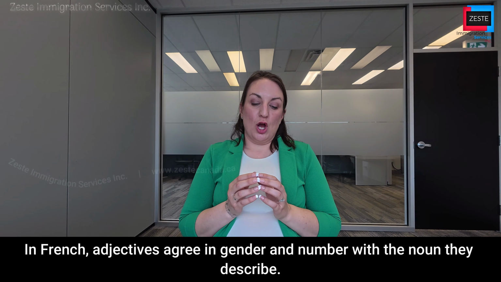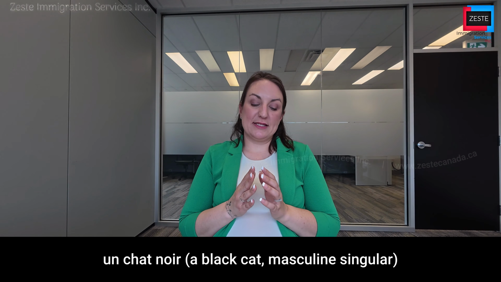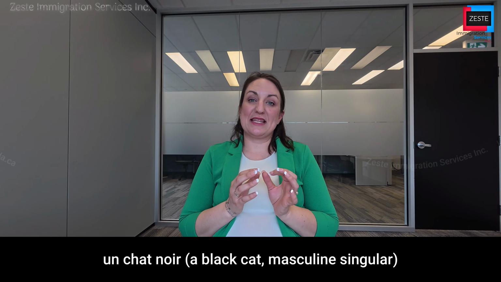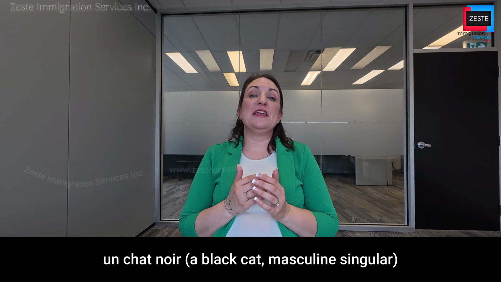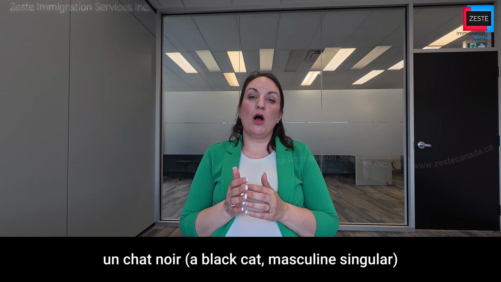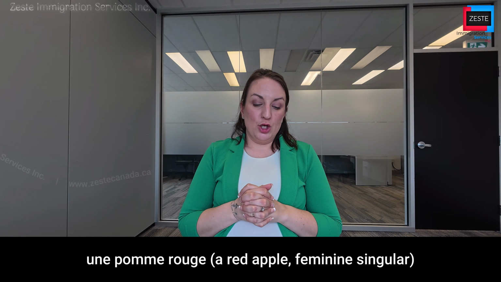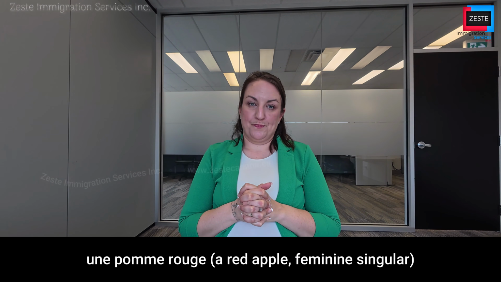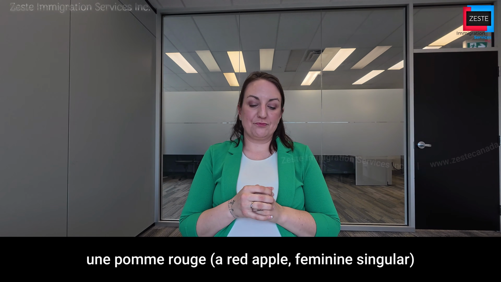For example, un chat noir. So noir is N-O-I-R because the cat is masculine. If we were talking about a female cat and we said une chatte noire, there would be an E at the end. Une pomme rouge, a red apple, singular feminine.